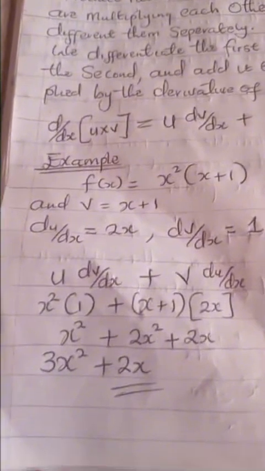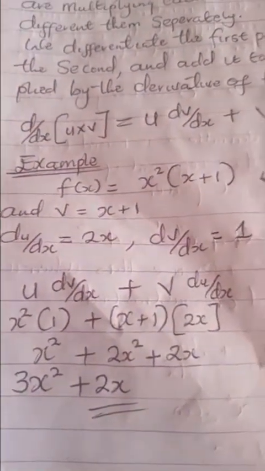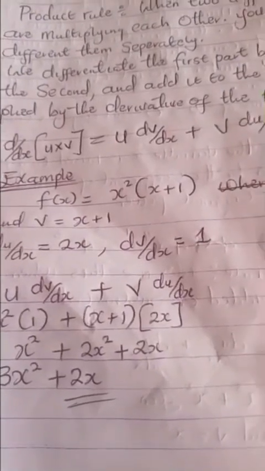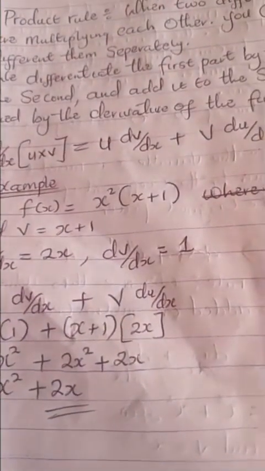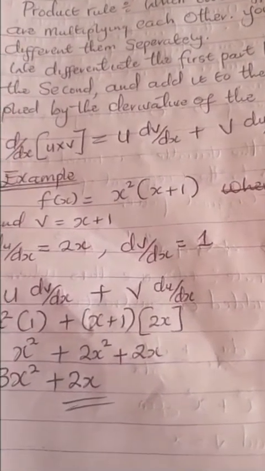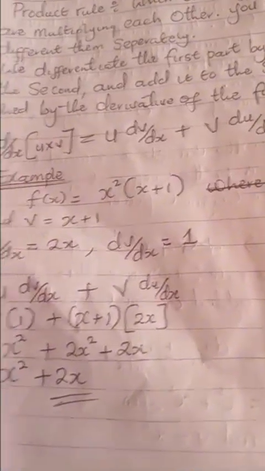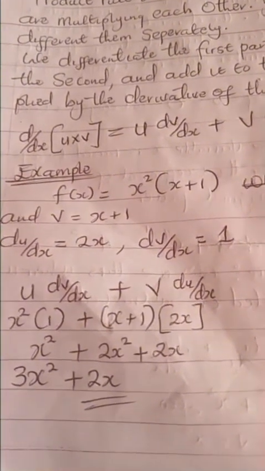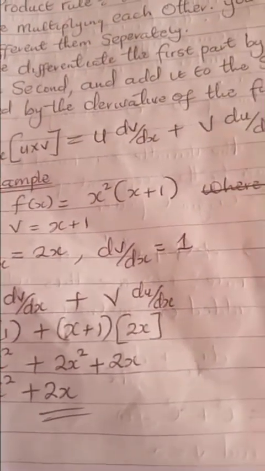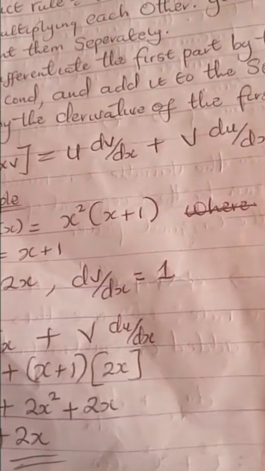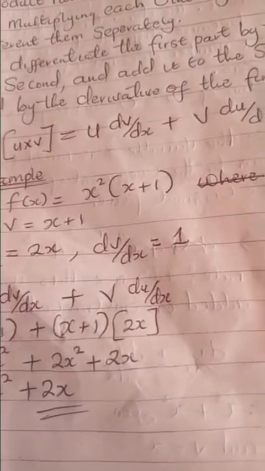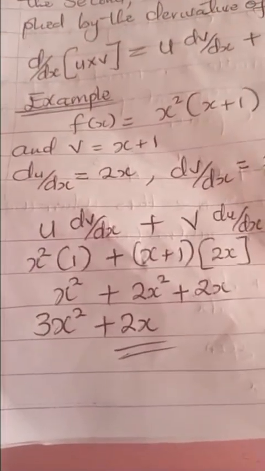Now bring all of that into this formula. u dv dx plus v du dx. So what's our u? x squared. And what's our dv dx? It's 1. Plus our v. What's our v? x plus 1. And what's our du dx? It's 2x. So x squared multiplied by 1 is x squared, plus, now open the bracket, x multiplied by 2x is 2x squared and 1 multiplied by 2x is 2x. So this is the final answer.